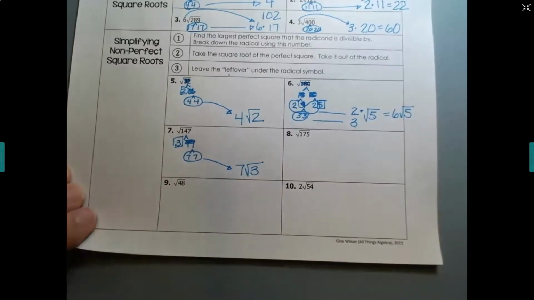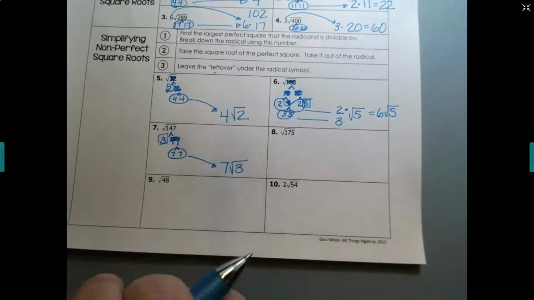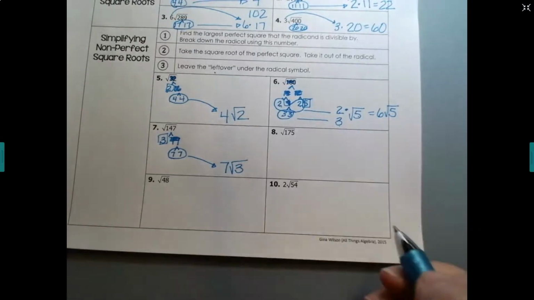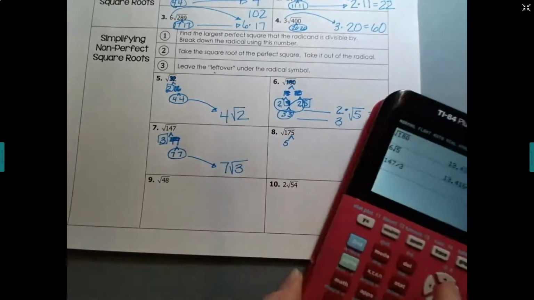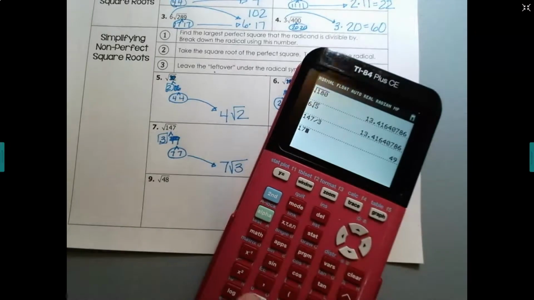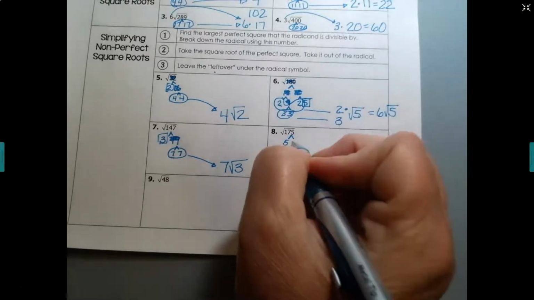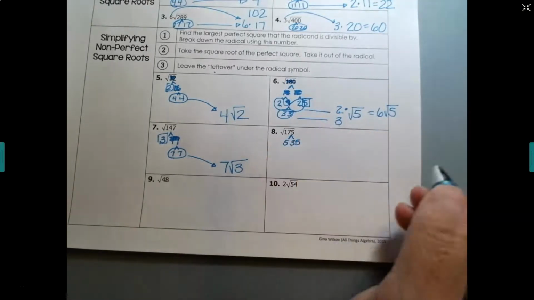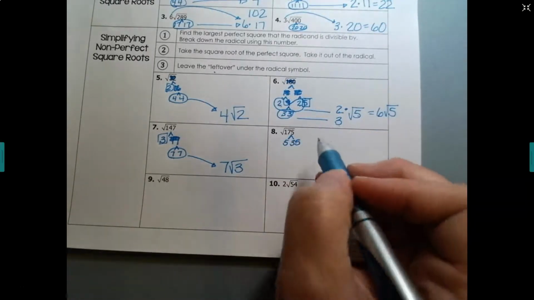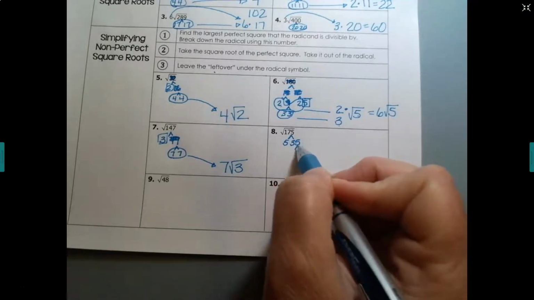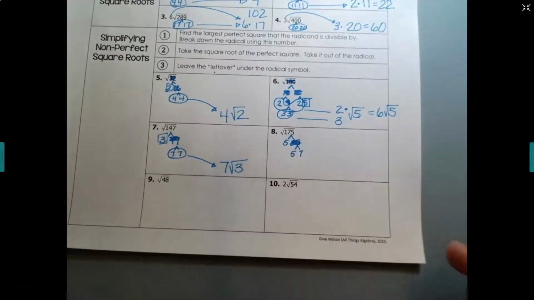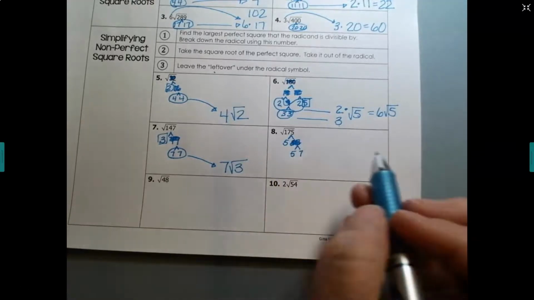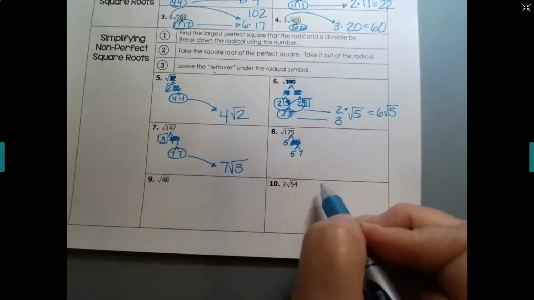All right, let's try number 8, 175. The 5 on the end makes me realize it's going to be divisible by 5. 5 times something is 175. So I'm going to say 175 divided by 5 is 35. Okay. 5 will not break down any further, so we're just going to hold on to that for right now. 35, I can do 5 times 7. And I rewrote 35, so I'm going to just cross it off. And now 5 and 7 will not break down any further.